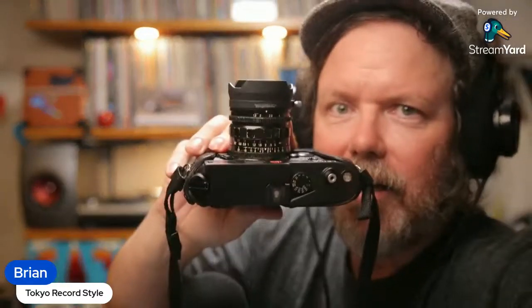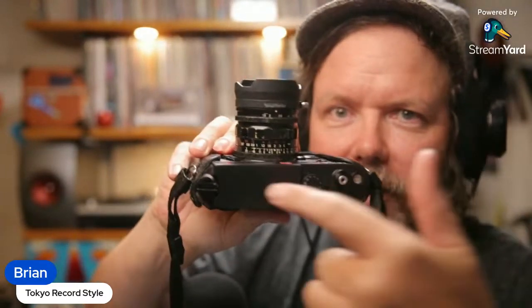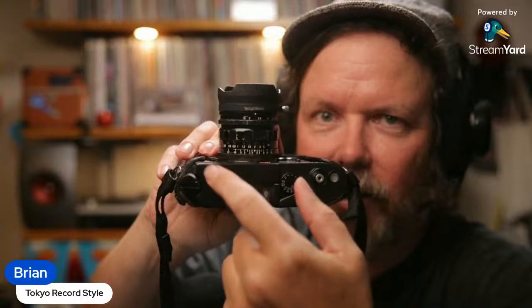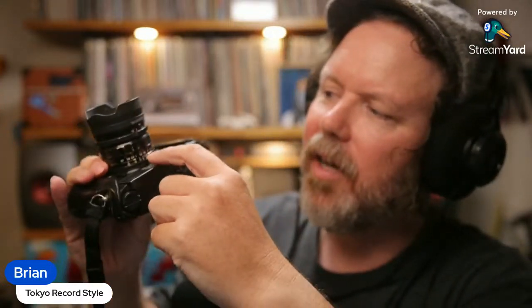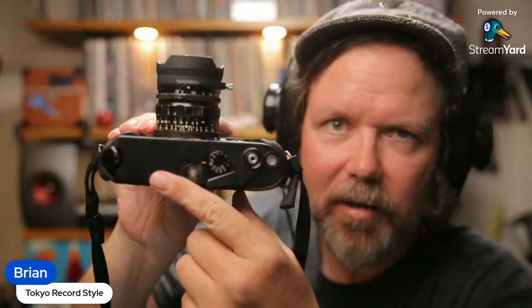And there's a little graphic on your camera that you maybe know about. Okay, so you have these scales right here, right? And they all mean something. A little bit hard to decipher, but you can see there's feet and meters on here.